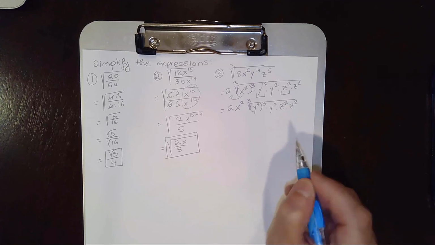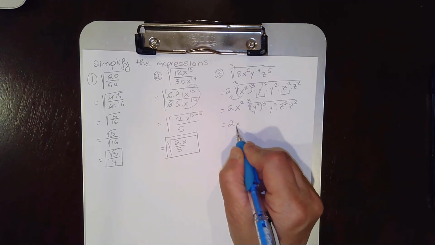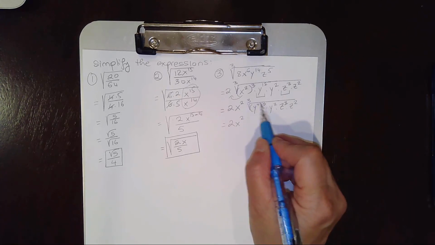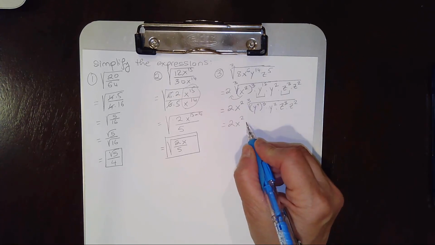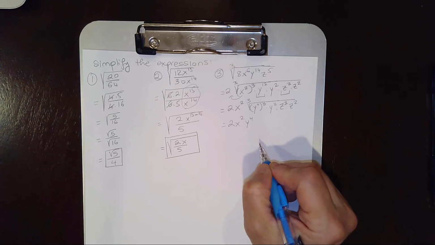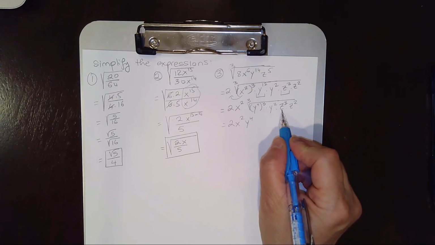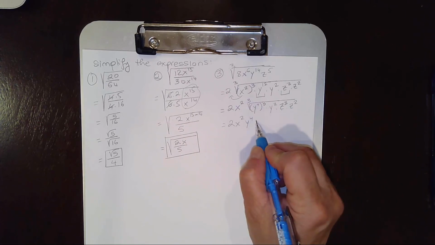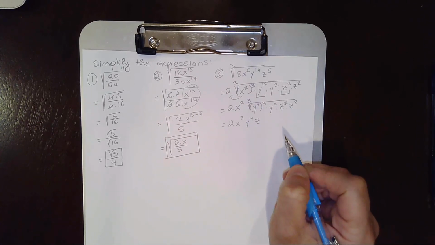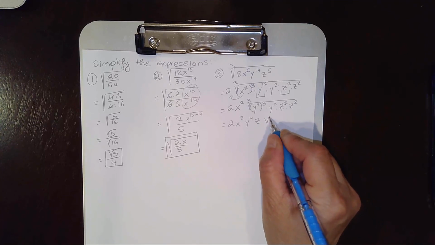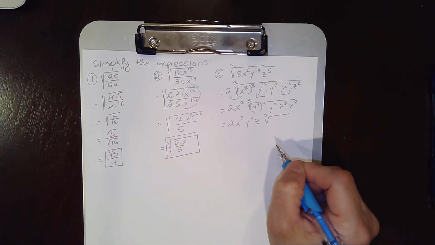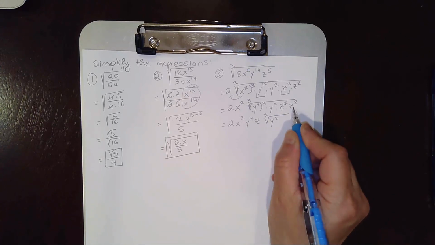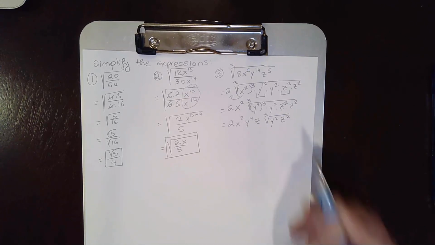So what happens here, this is going to come out completely. The cube cancels the cube root. It's going to come out completely as y to the 4th. And this is going to come out completely. So the cube root of z cubed is z. And then what's left inside the radical is y squared, z squared. And here's your answer.